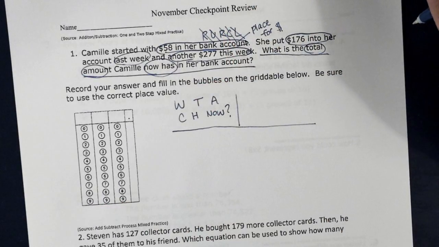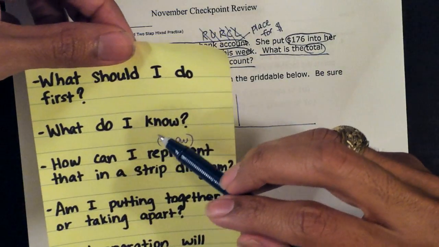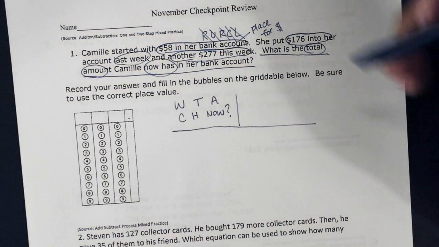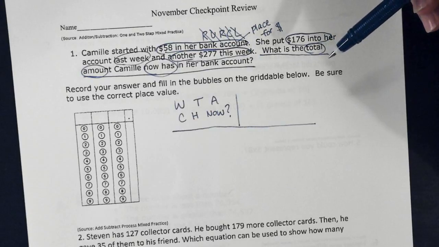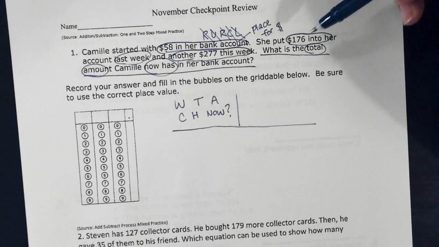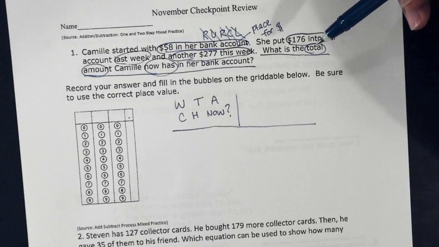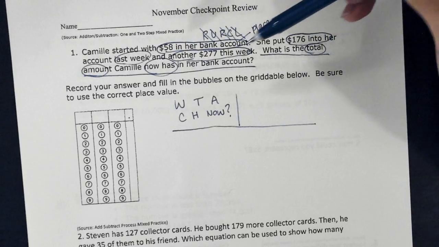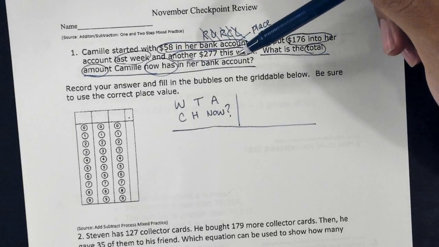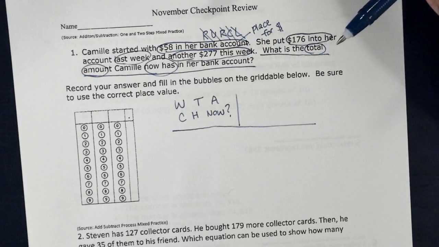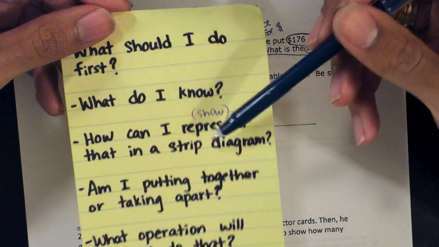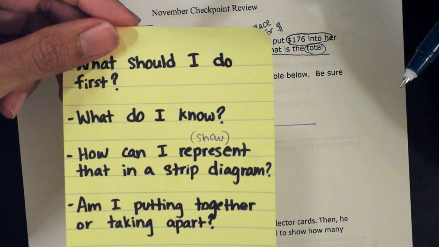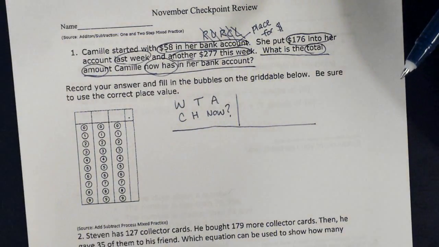And my next question is, what do I know? What I know is that Camille started with $58 in her bank account, and then she put $176 into her account last week, and then another $277 this week. And we need to find the total of all that money that she has in there. So my next question now is, how can I represent everything that I know in a strip diagram?